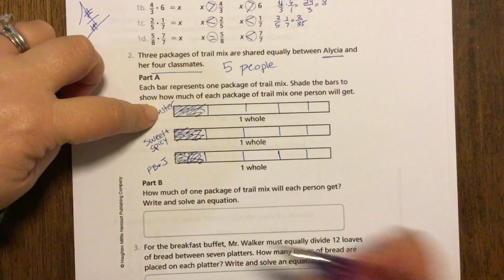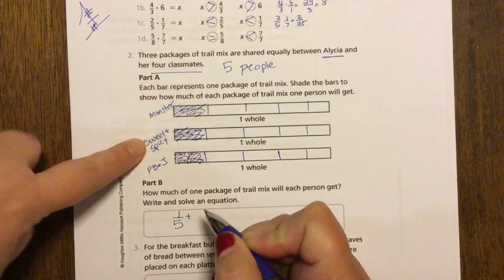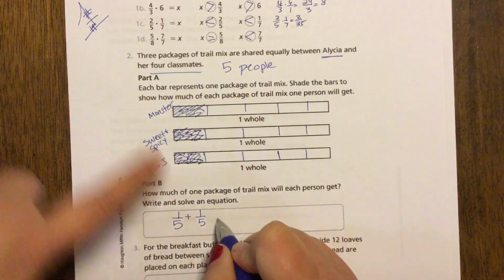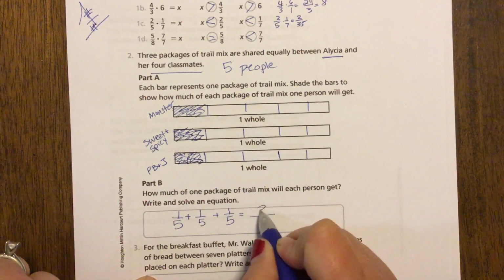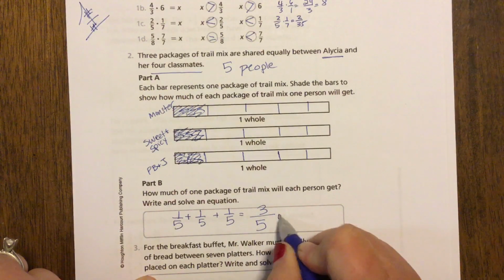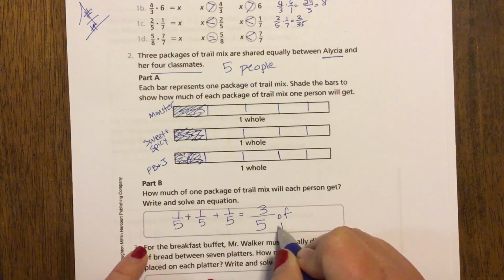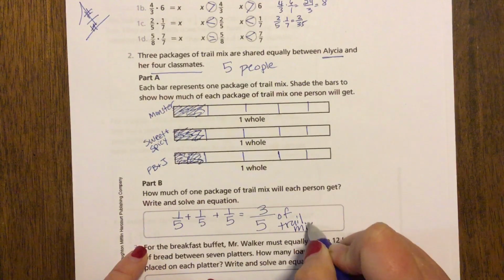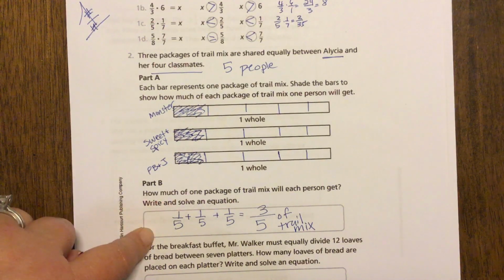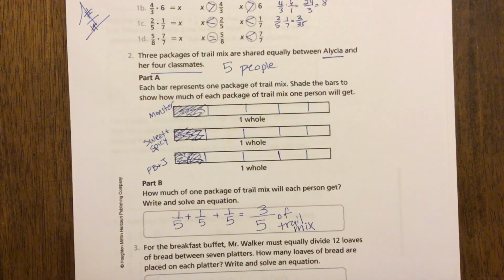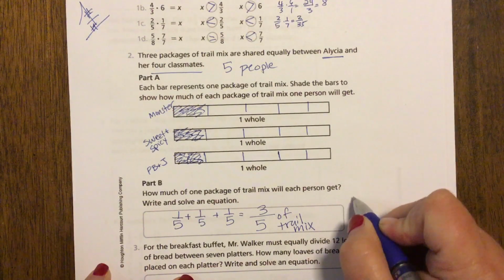Just think, okay, so the Monster, she got 1/5 of the Monster, plus 1/5 of the sweet and spicy, plus 1/5 of the PB&J. It's basic addition of fractions. 1 plus 1 plus 1 is 3/5. She's gonna get 3/5 of trail mix. Now, this is a totally acceptable way to do this. I know this is a multiplication and division test, but I gotta be honest with you, this is kind of the most obvious way.